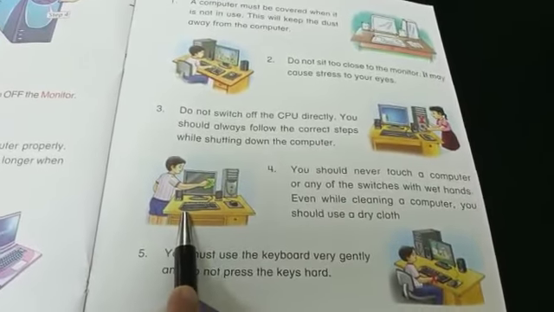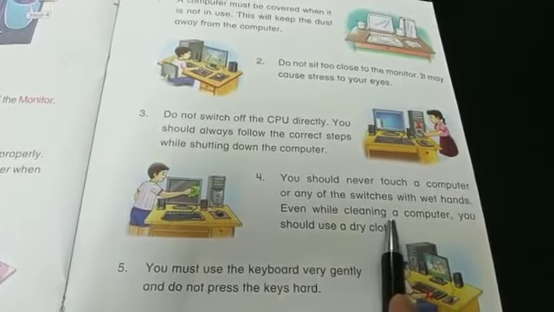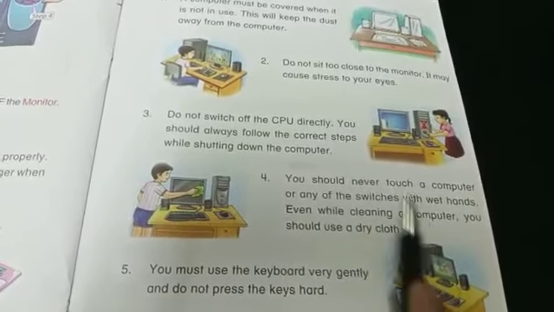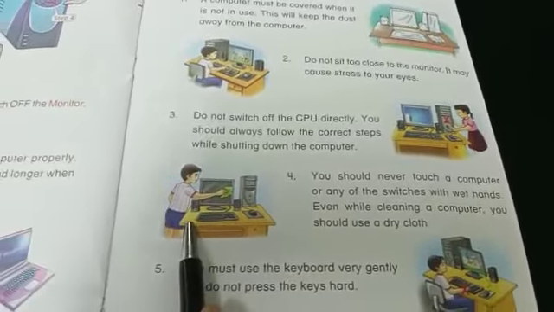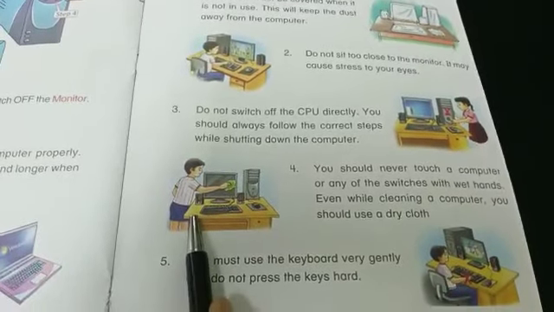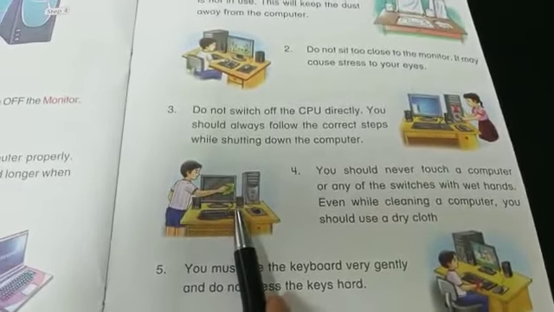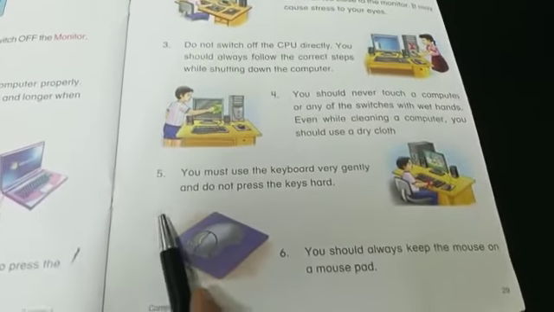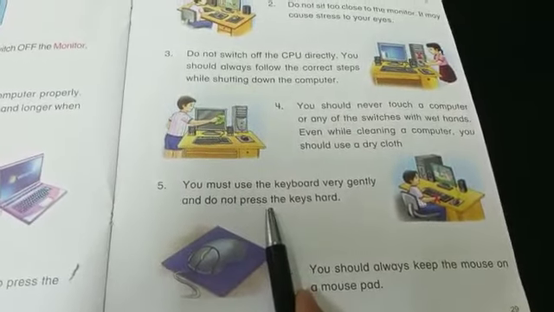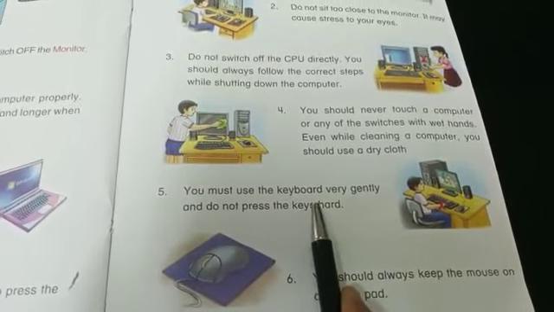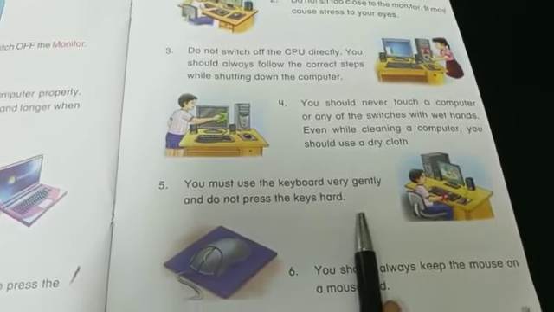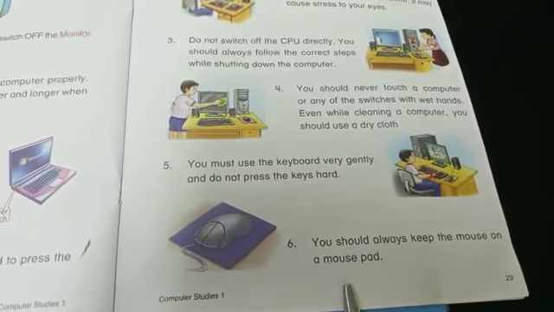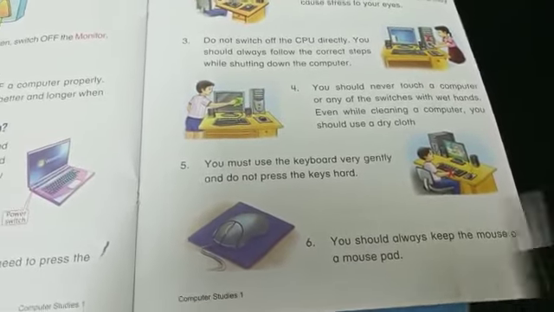Number 4, we should never touch a computer or any of the switches with wet hands, and we should not clean the computer with wet cloth. We should always use soft and dry cloth to clean a computer. Number 5, we must use the keyboard very gently and do not press the keys very hard. Number 6, we should always keep the mouse on the mouse pad.